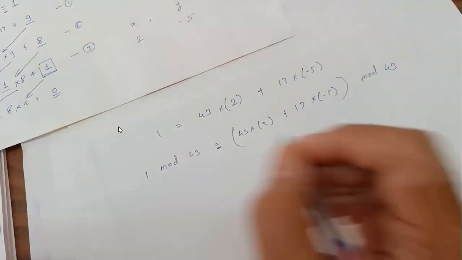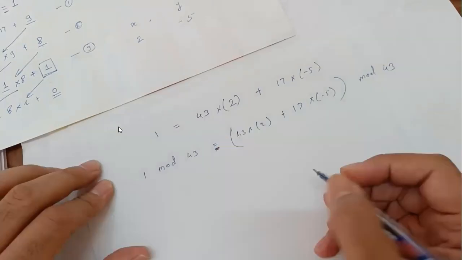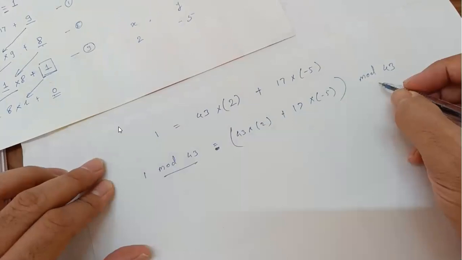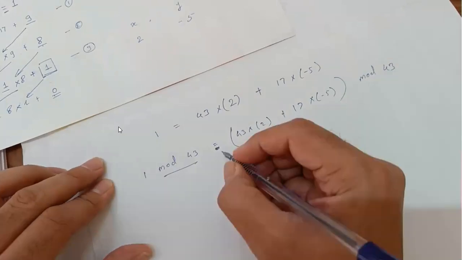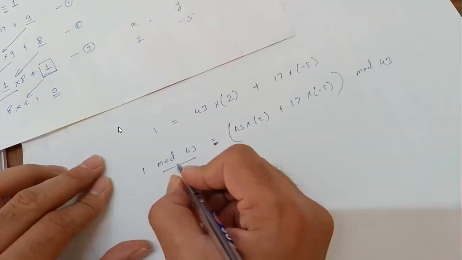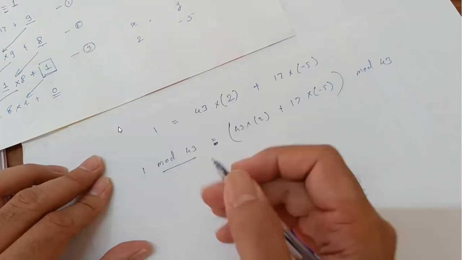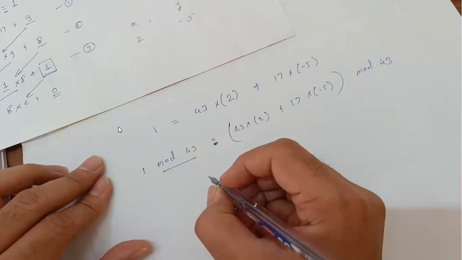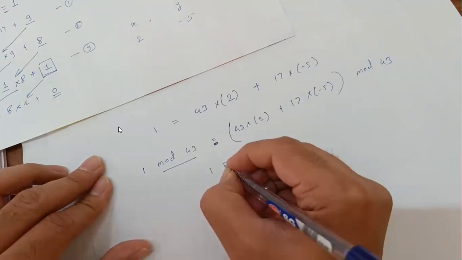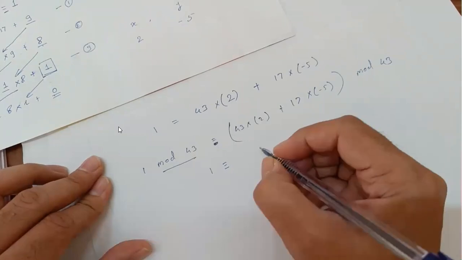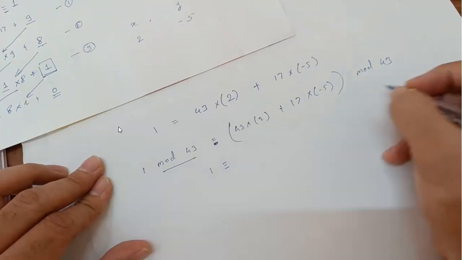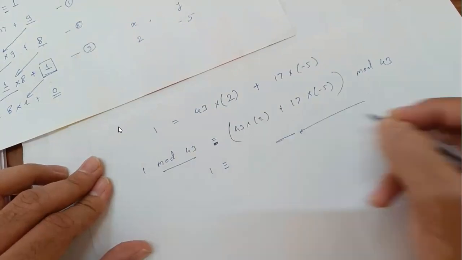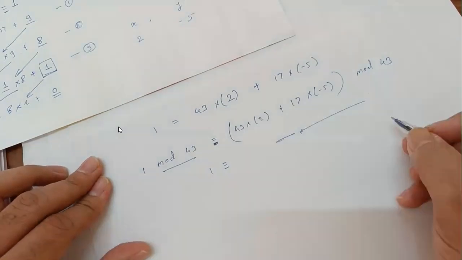Right now we'll work with equals because on both sides we are writing the mod operation. Congruence you should write by removing mod on one side. So if you want to represent it with congruence, it will be 1 congruent to this mod 43.